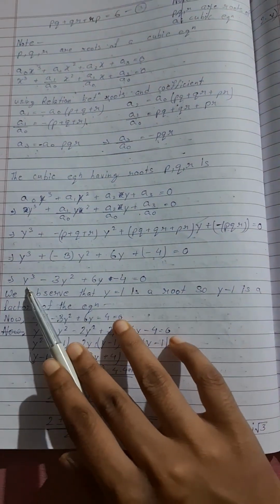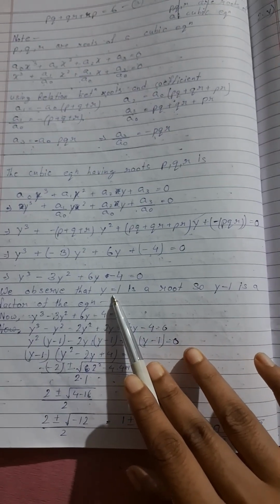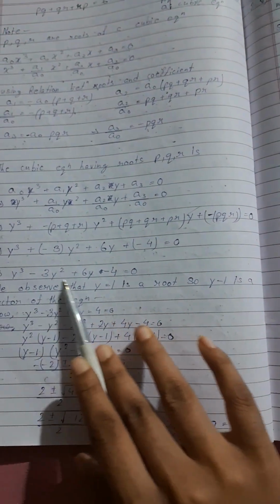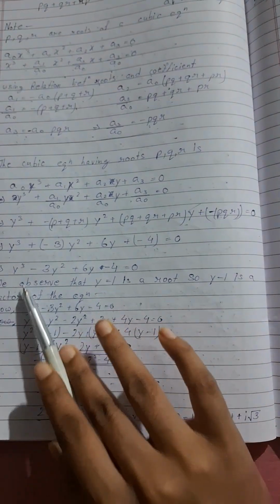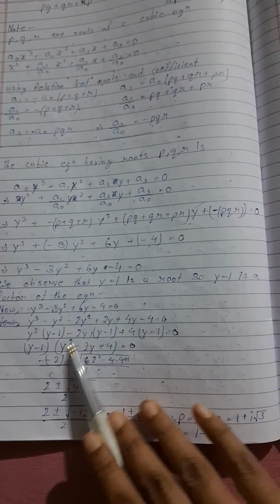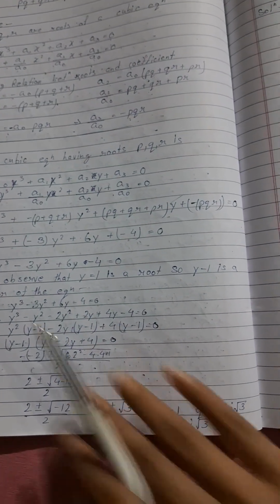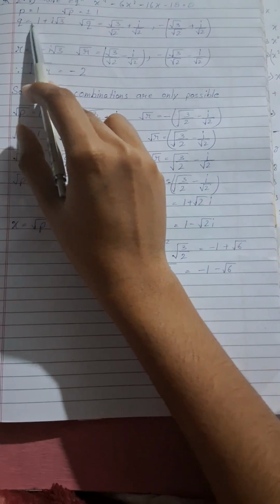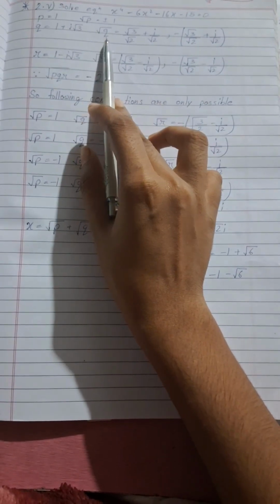Now we need to observe this equation and find the suitable value of y to make this equation 0. And here it is y equal to 1, that is suitable to make this equation 0. So after putting the values and solving this equation, we can get the values of p, q, and r. Now, since we have the values of p, q, and r, we can have the values of root p, root q, and root r.